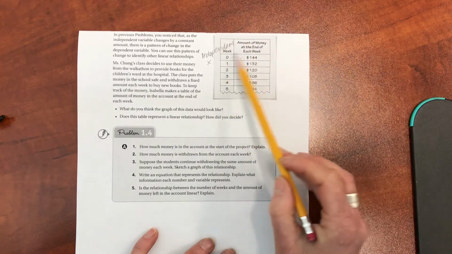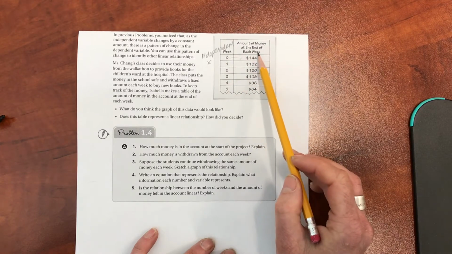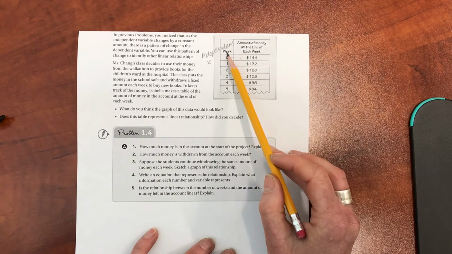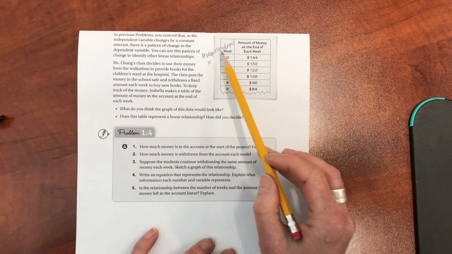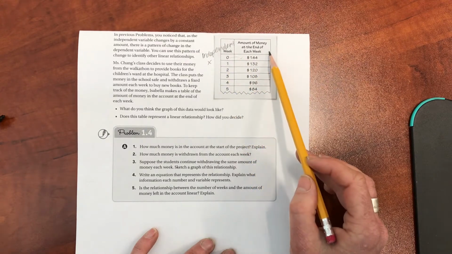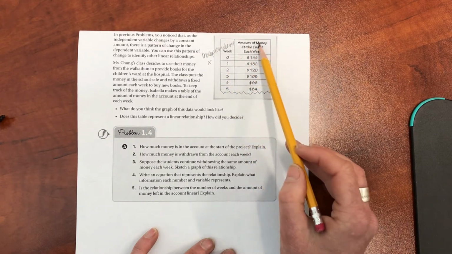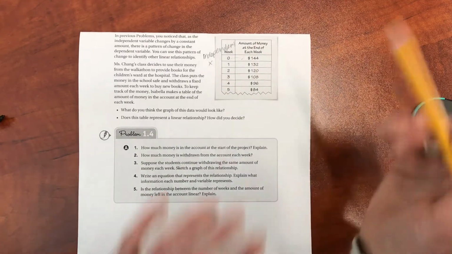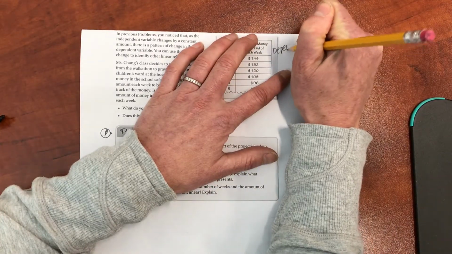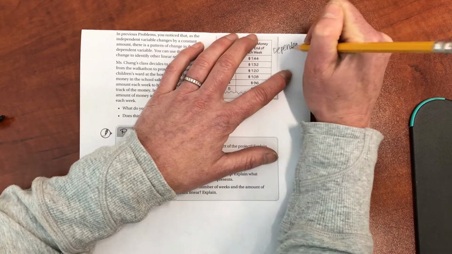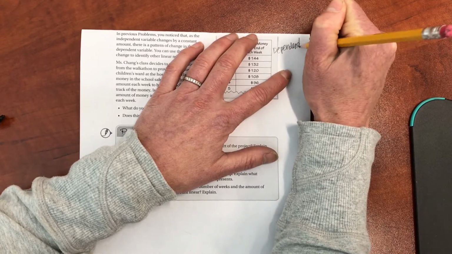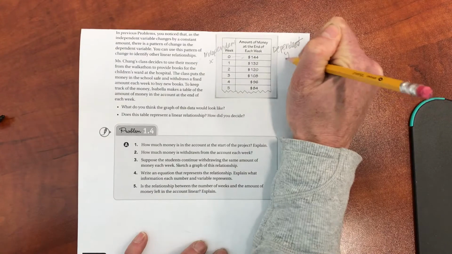But if I'm looking at this problem here, it says the amount of money at the end of each week and time this week. And I'm like, well, is the amount of money going to depend on the week, or is the week going to depend on the amount of money? Oh yeah, the amount of money will depend on the week. And so we can label this as our independent and dependent, or y variable.